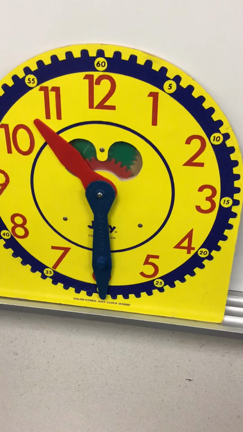What time do you go to bed usually? Alright. I am now going to write some times, and you're going to help me put the times that I write on the clock.